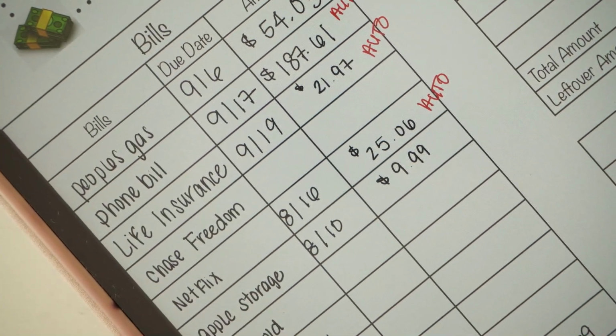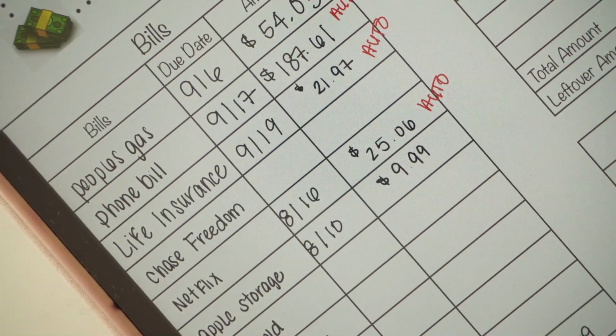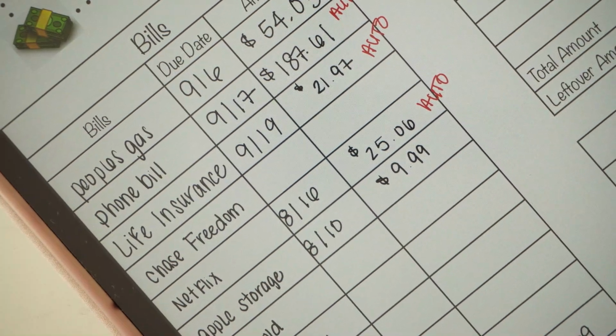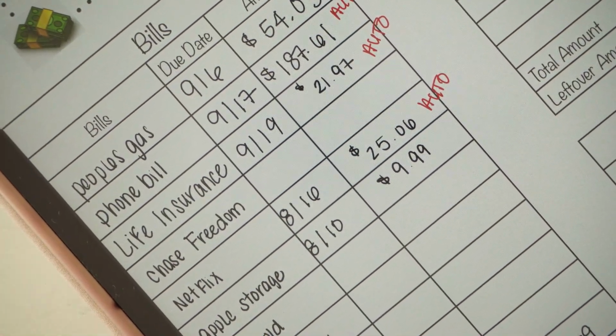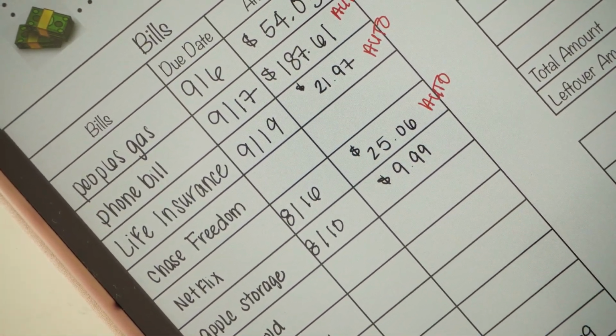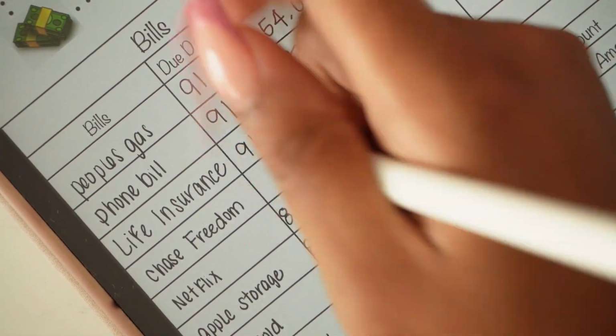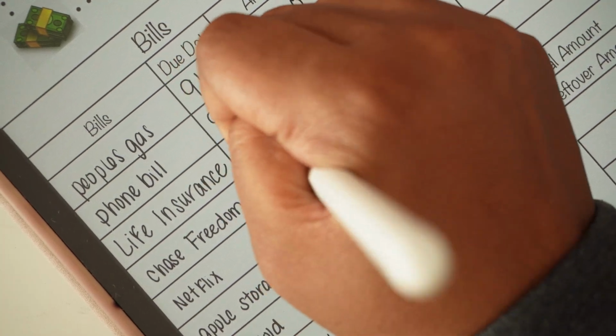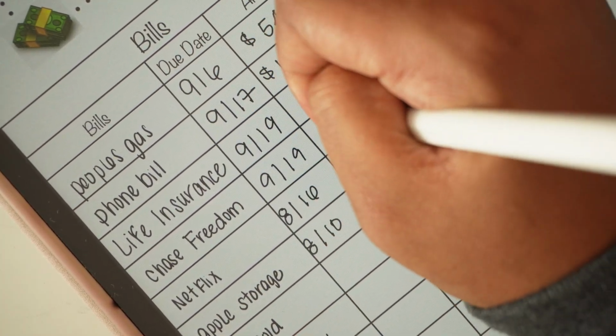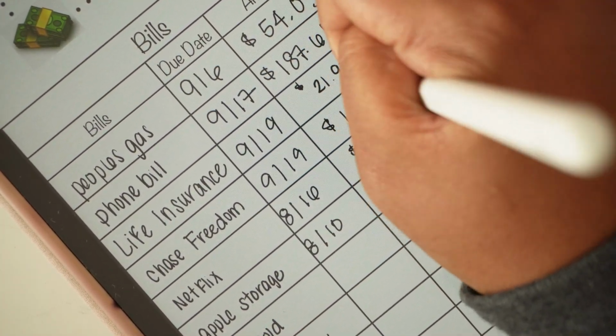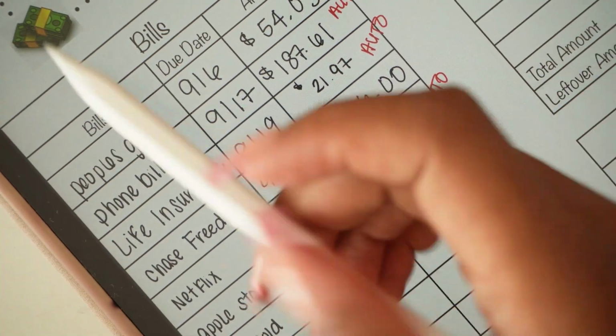Then we have my Chase. So I have a lot of credit cards, guys. A lot of credit cards. That is where most of my debt is coming from, and that I eventually want to pay off in full. So first one is my Chase Freedom credit card, which is due also 9/19, and that is $116.